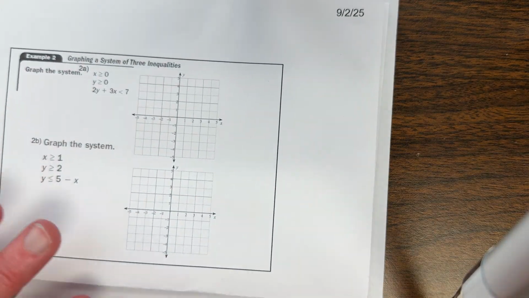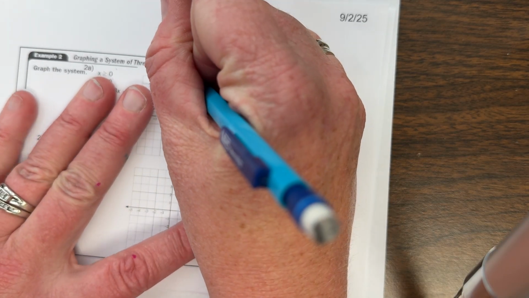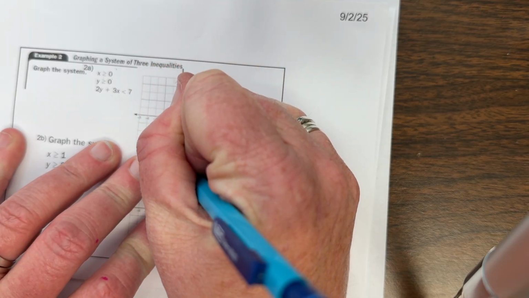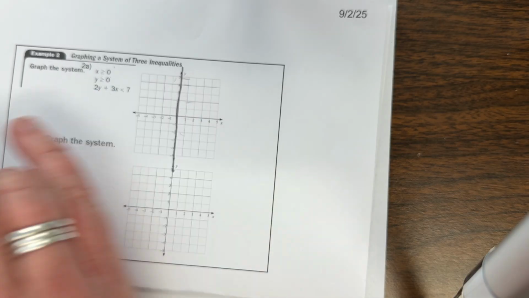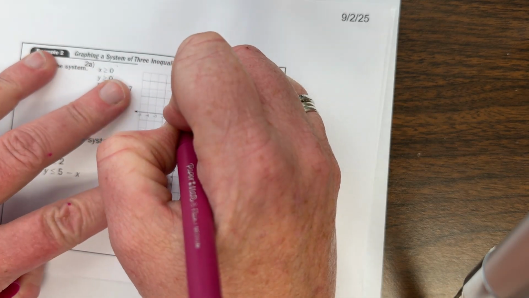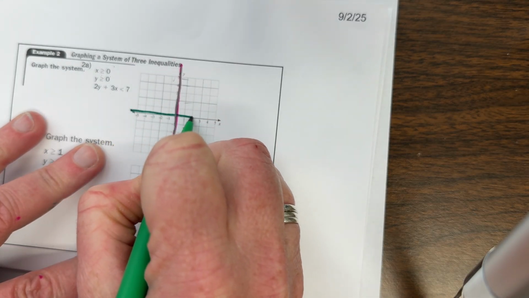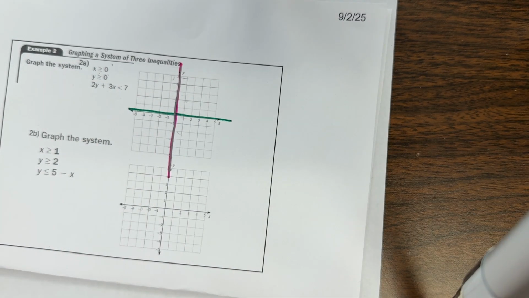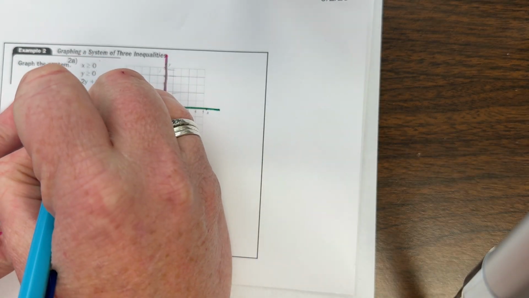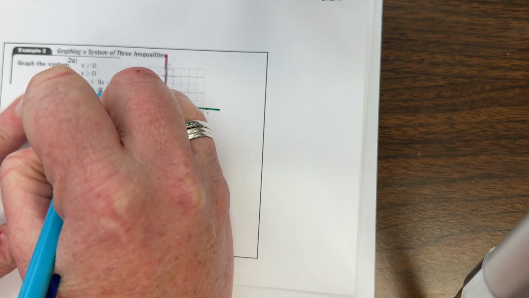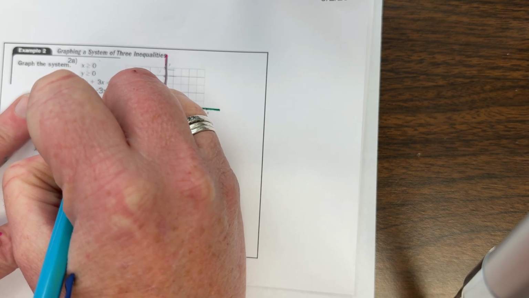All right, this now has 3. 1, 2, 3. So first one, x is greater than 0, meaning it's everything over on this side. Y is greater than 0. So right now, quadrant 1. I know it's greater than 0, so I'm only worrying about that. And then I gotta solve for y. So we've got 2y less than -3x plus 7, y less than -3/2 x plus 7/2.